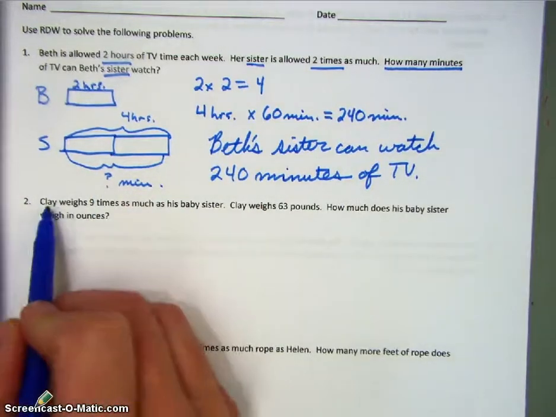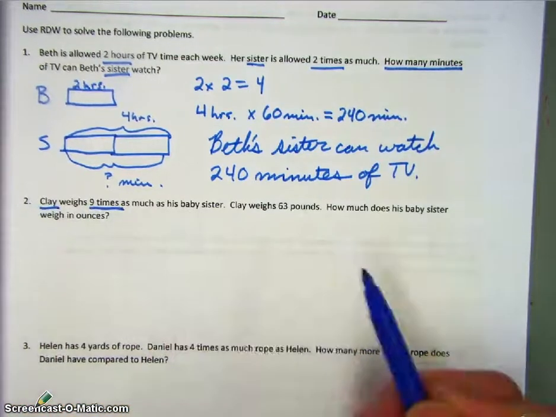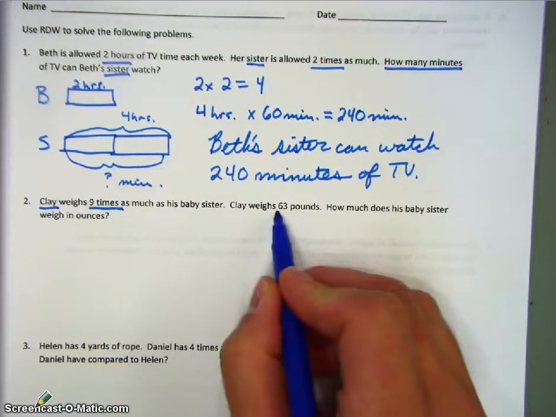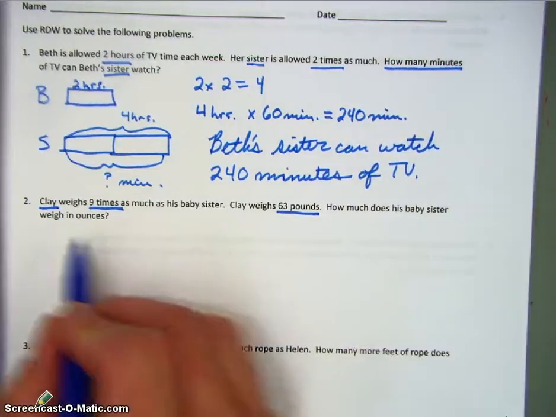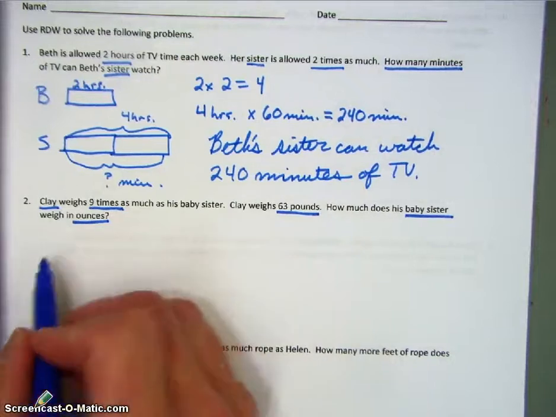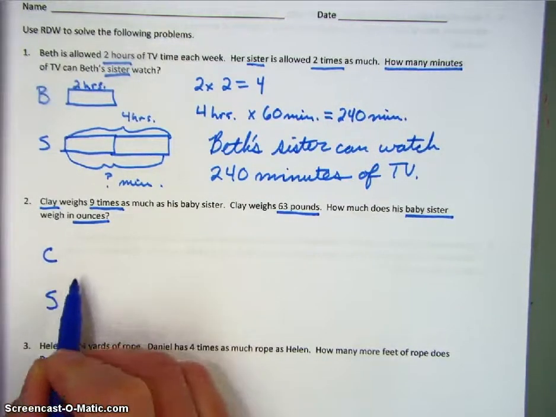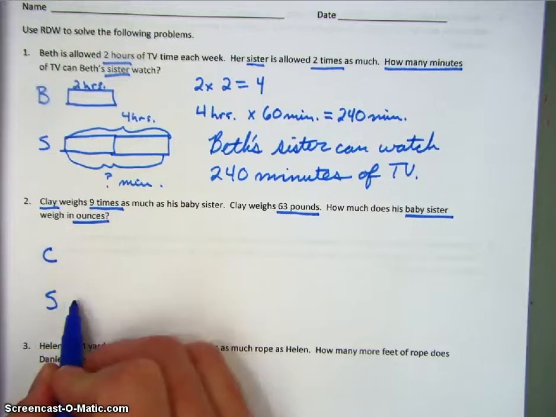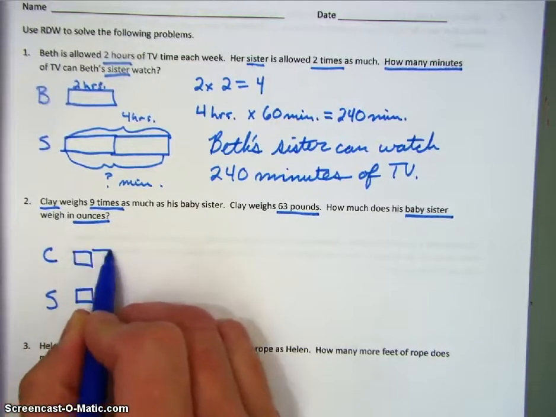We have Clay weighs 9 times as much as his baby sister. Clay weighs 63 pounds. We want to know how much his baby sister weighs in ounces. So again, we have a couple of different units here. We have Clay, we have his sister. He weighs 9 times as much, so whatever the sister weighs, he weighs 9 of those.